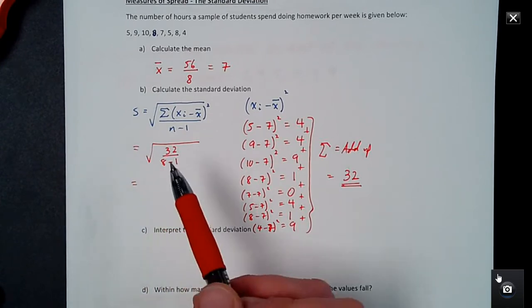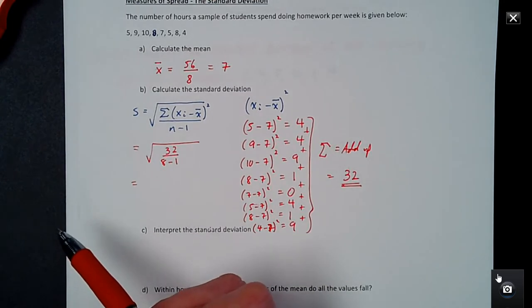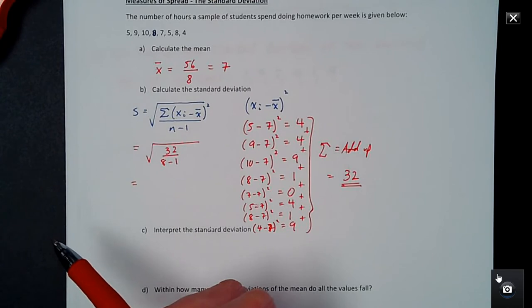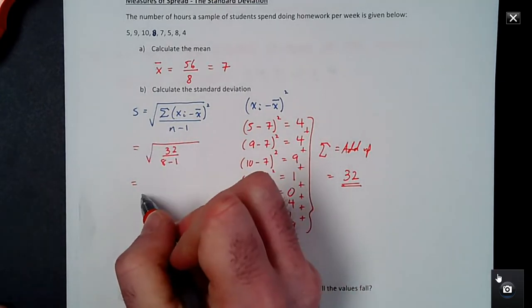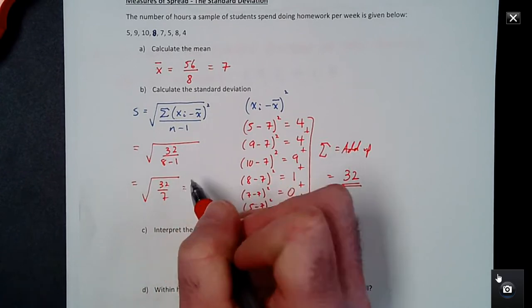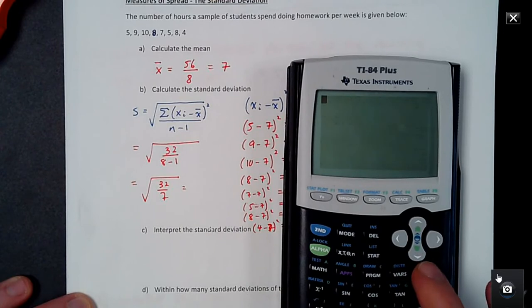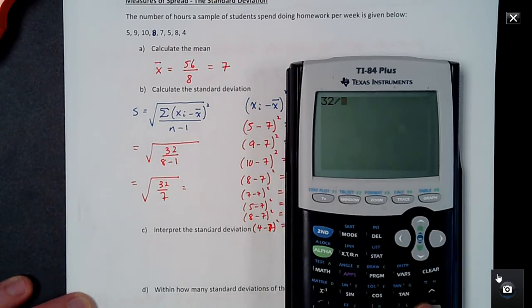I would suggest you always use the one that I'm showing you here, because more often than not, you're not going to know all the values in an entire population. All right, so I'm going to have the square root of 32 all over 7. So this will be where you need a calculator. So I've got my calculator right here. 32 divided by 7 gives me that. And then I'm going to take the square root of it.